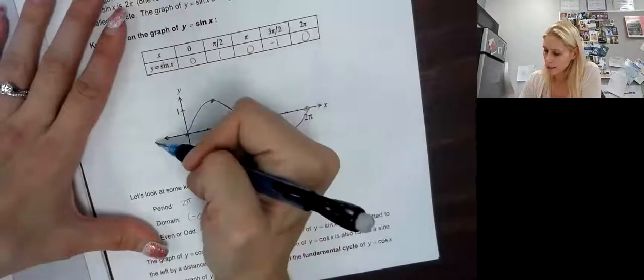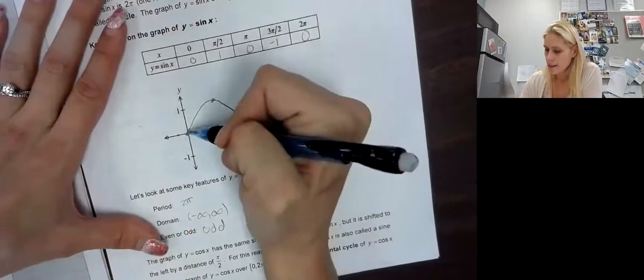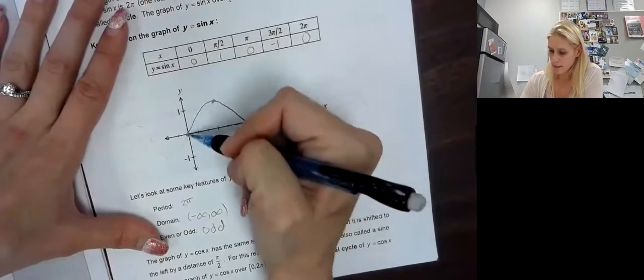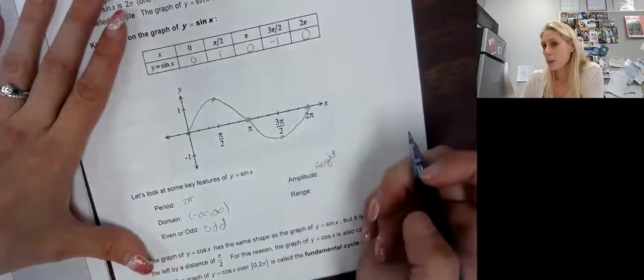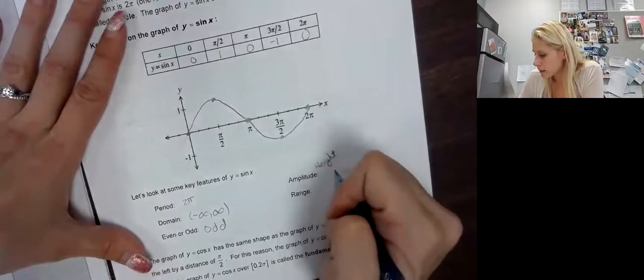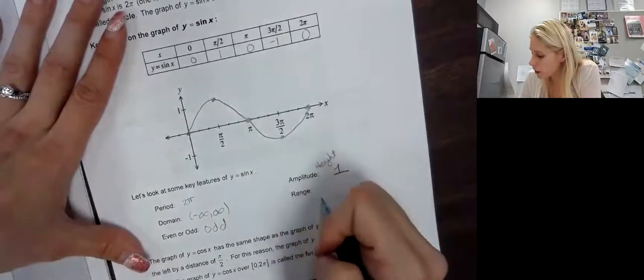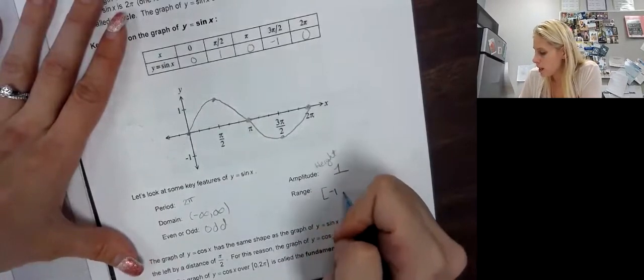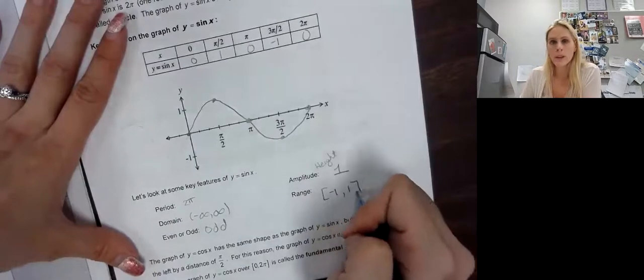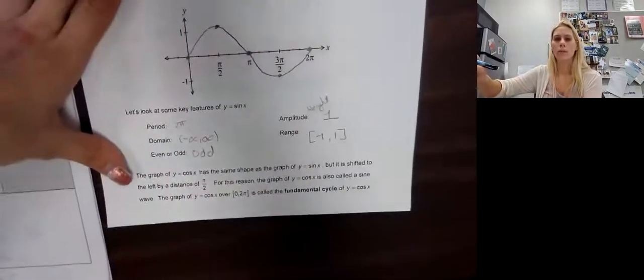So right here, this is the midline, right? Right where we can cut it in half, and the distance is 1 either side. Now, a lot of people will say that it's the absolute value because we are talking about distance. So our amplitude is 1. And we just talked about our range. Our range goes from the lowest Y value, which in this case is -1, to the highest value, 1.